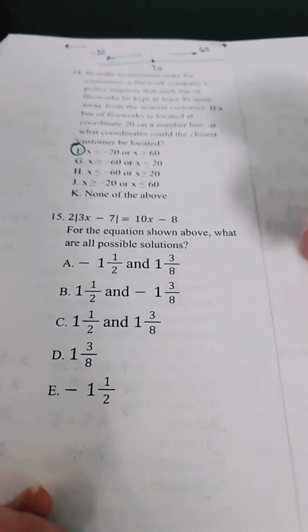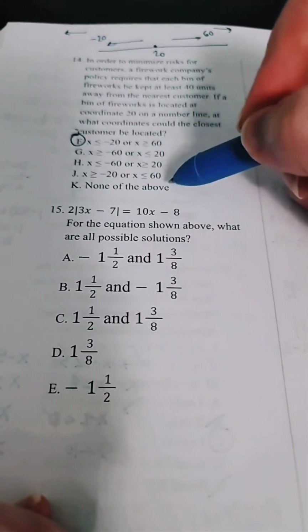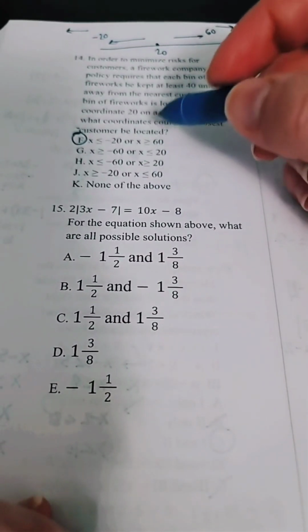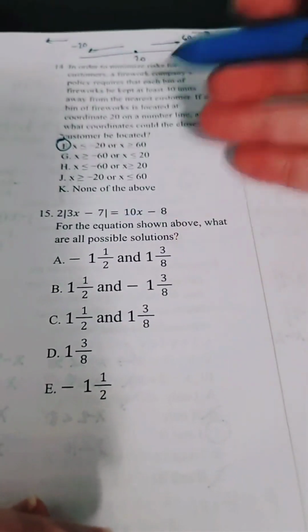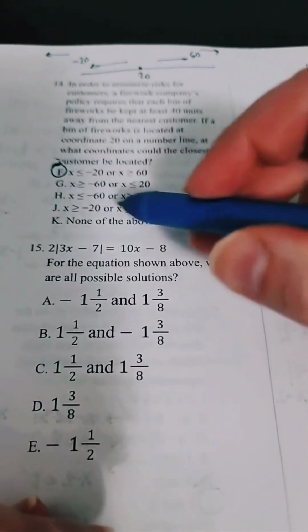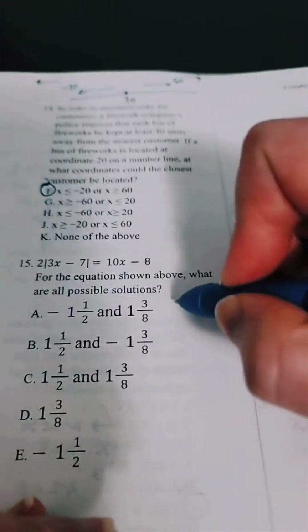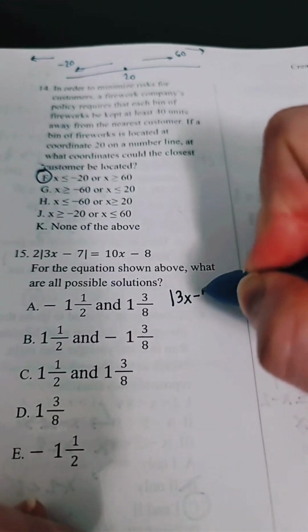Okay, so let's go to number 15. So it says for number 15, we have this. For the equations shown above, what are all possible solutions? So what you can do is you can literally just start plugging in if you don't know how to solve this. That's another strategy, but that takes you a long time. So I'm not going to do that. So I'm going to divide by 2 to get the absolute value bars by themselves instead.